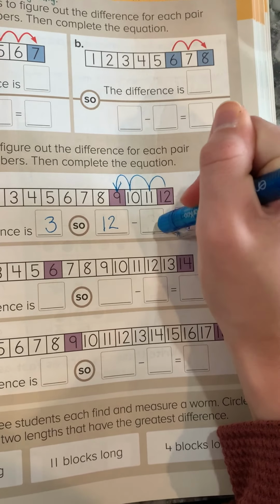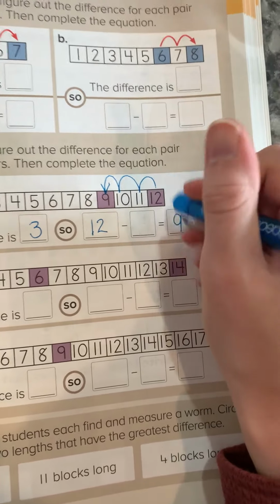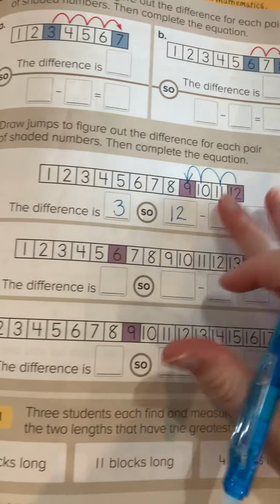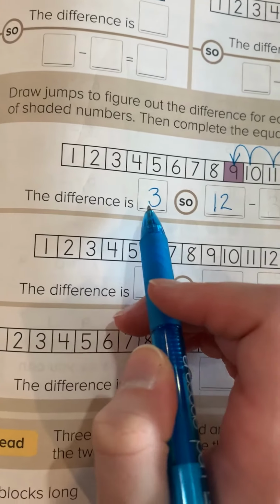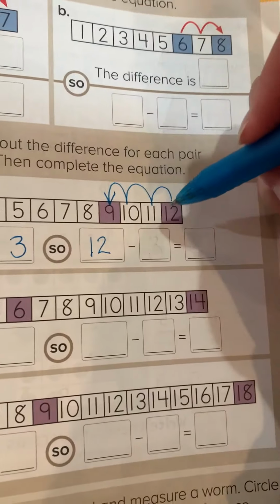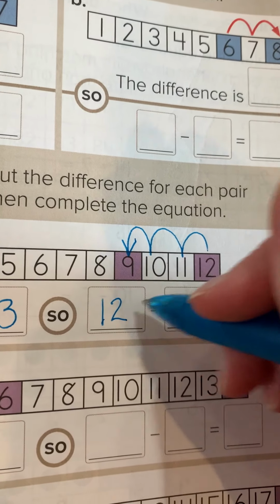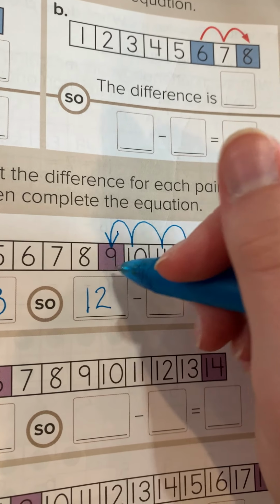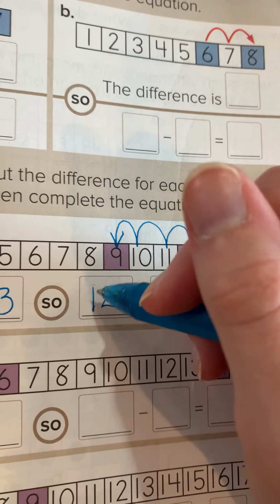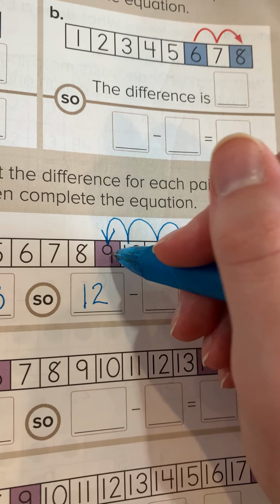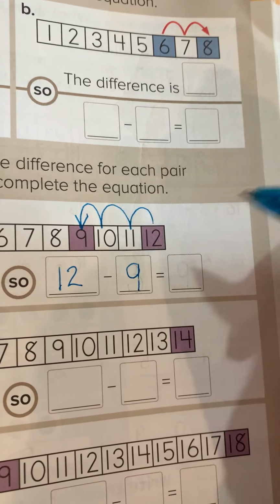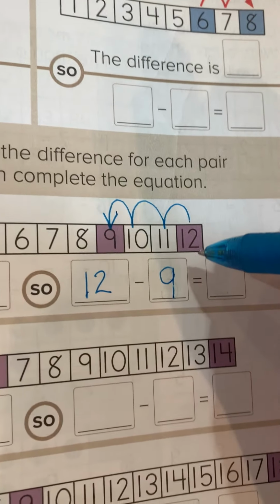So this might make a little bit more sense to you. I'm going to redo it quick, just because they give the difference is 3. So look at it this way. I start with the big number 12. I put it there. Then I'm going to take away the other shaded box. So I'm going to say 12, take away 9, because we're going to do the first 2 shaded boxes. So just make sure you do that.